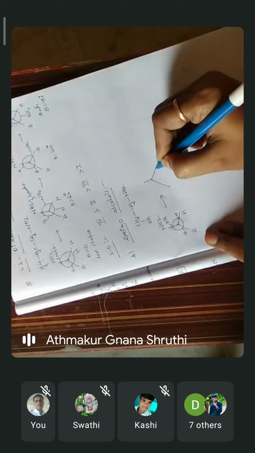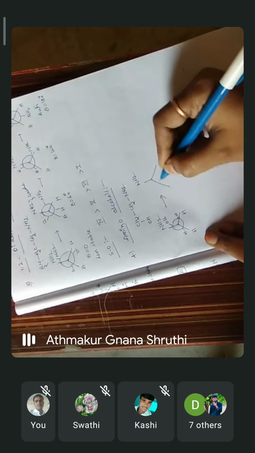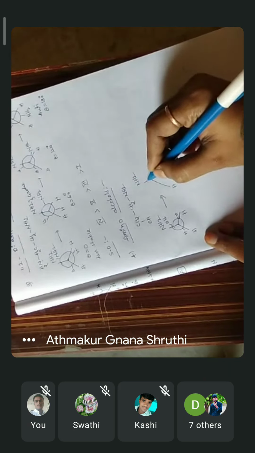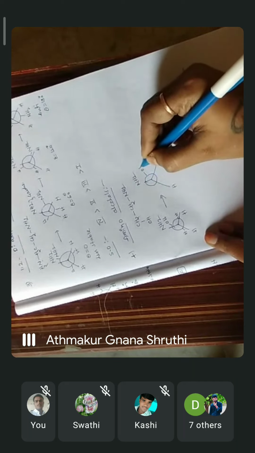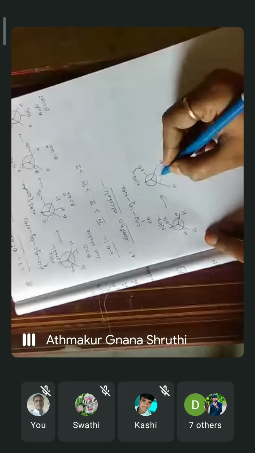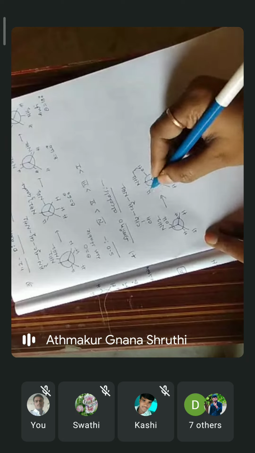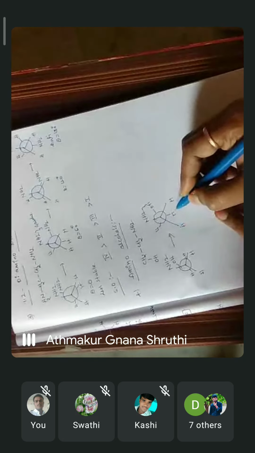And about the next rotation, the same OH comes here, which is gauche to the amine group, hydrogen and hydrogen. So these are gauche to each other. Here two hydrogens are there. There is no strain. Only here we have the strain because of the amino group and OH group.